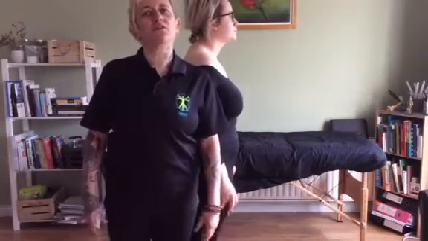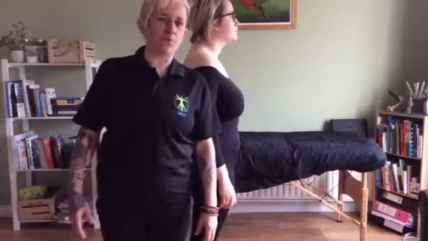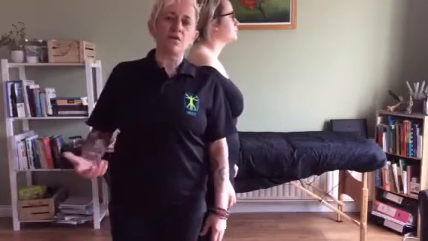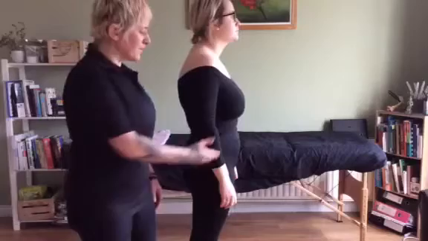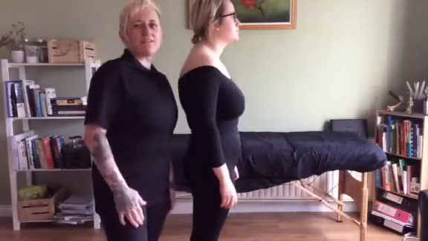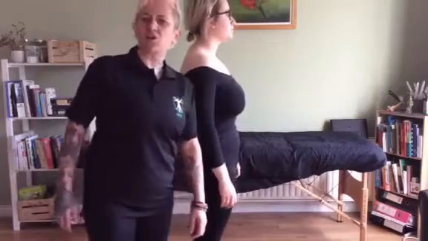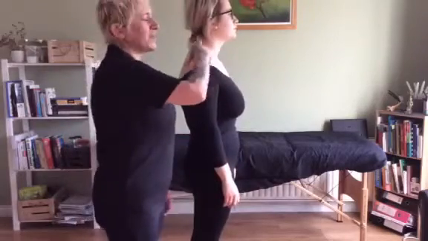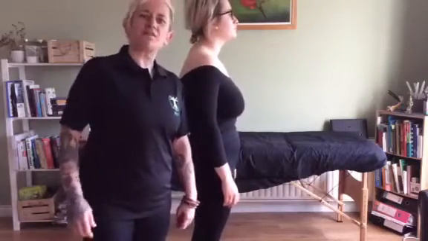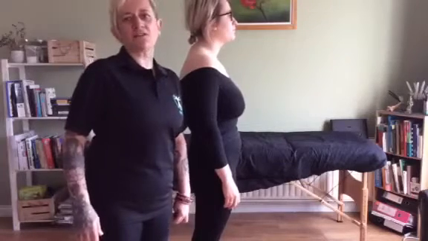So now we're going to go through the theory of the upper cross syndrome. In one of the previous videos we had spoken about the lower cross syndrome that affects the muscles of the hips and affects the pelvis and the pelvic girdle. So now we're going to go through and see how that looks and how it presents for the upper body, as in the upper cross syndrome.